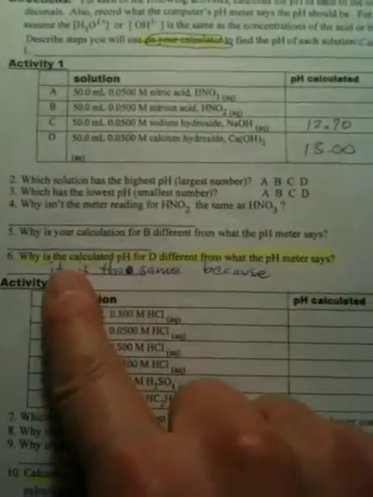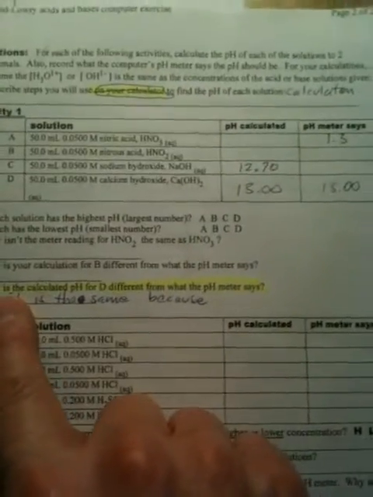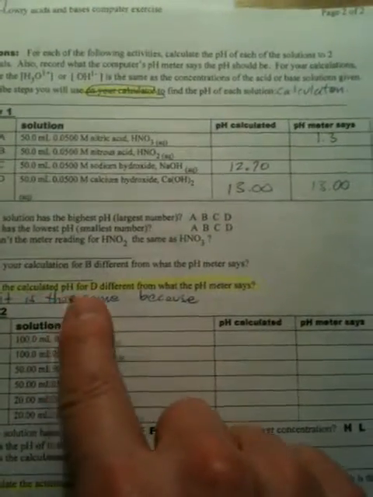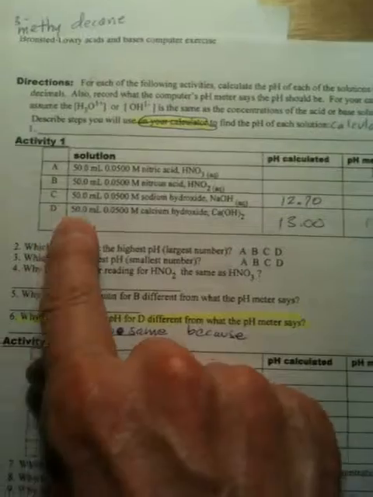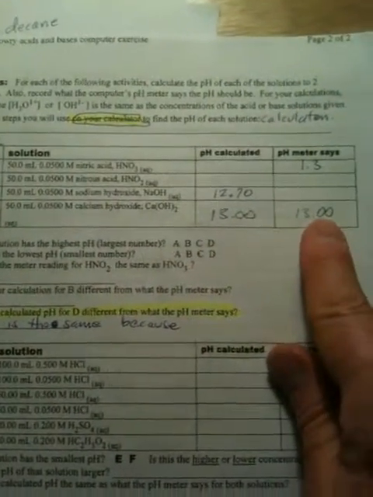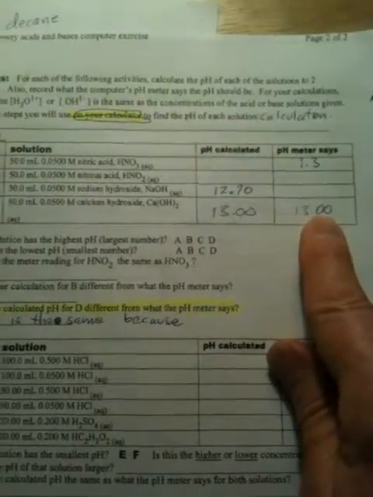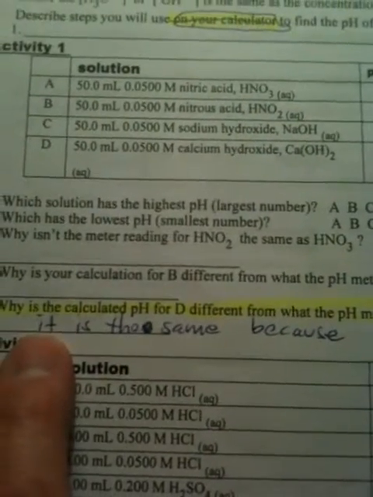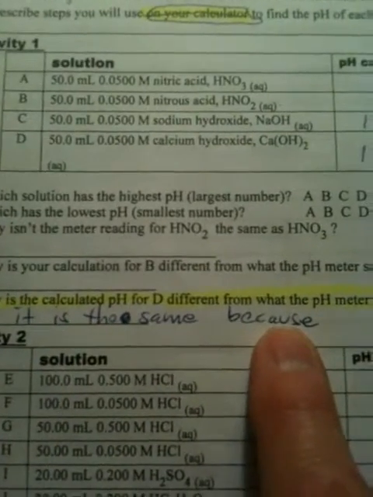Now down here in number 6, why is the calculated pH for D, which is this line up here, different from the pH meter? Well, it's not. So you want to say in here, it's not the same, and I want you to tell me why.